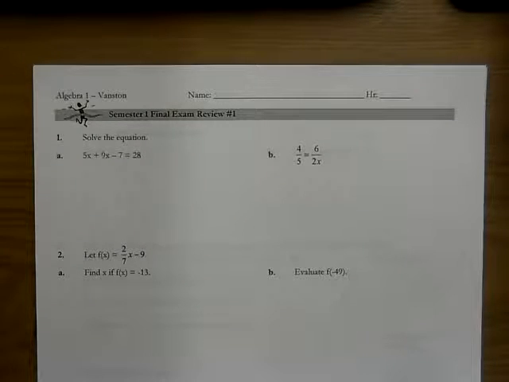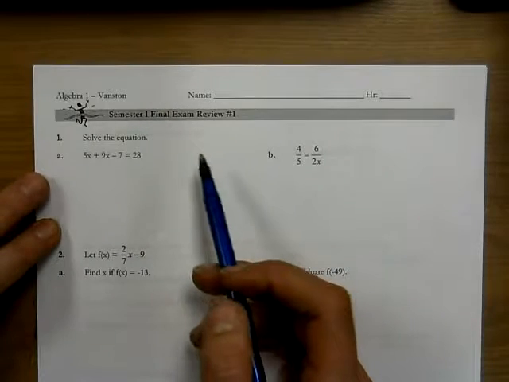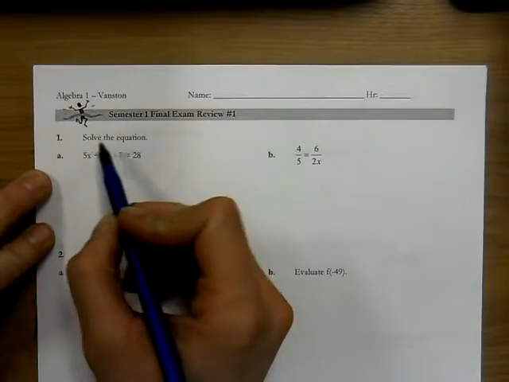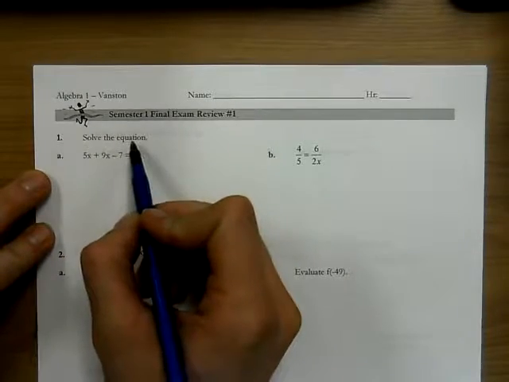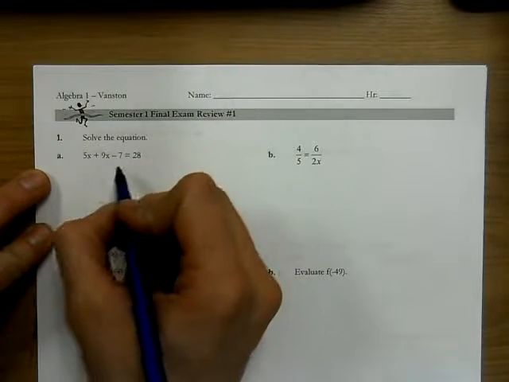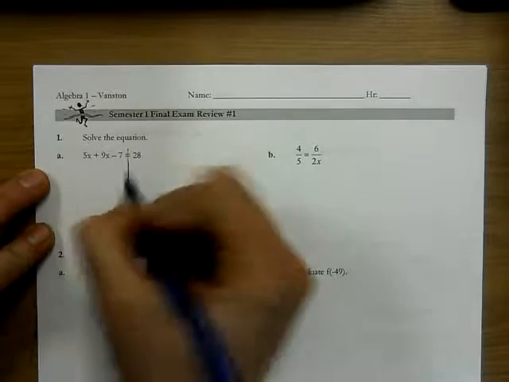In this video, I'm going to talk through the worked out solutions to the semester 1 final exam review number 1. So number 1, the directions say solve the equation. I know in my head when the directions say solve an equation, my answer is going to look like x equals, meaning I got to get that x all by itself. So in this case, I'm going to draw a bar down here.